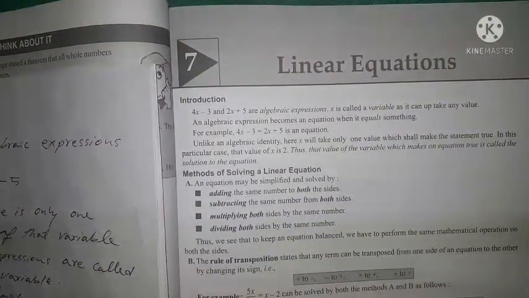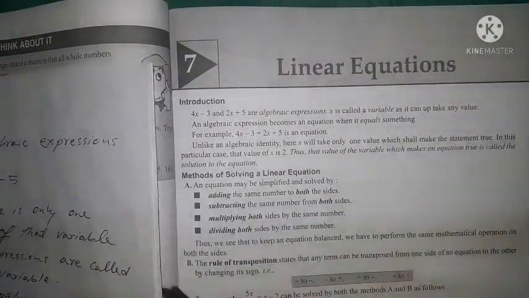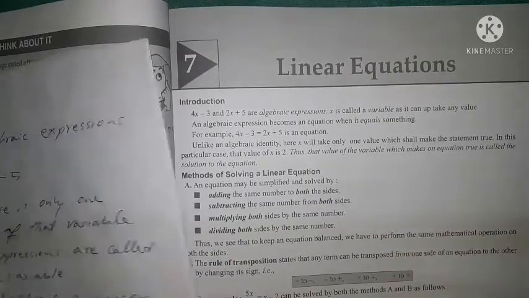Good morning, children. So today we will start chapter 7, that is linear equations.